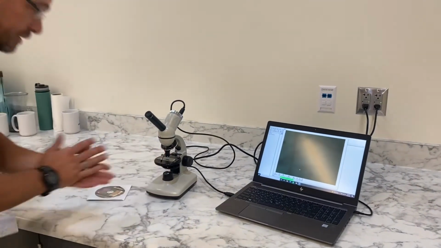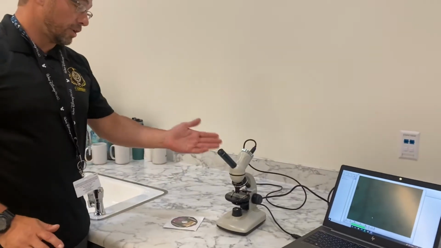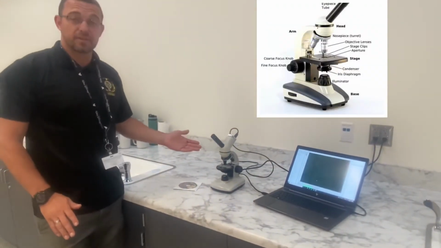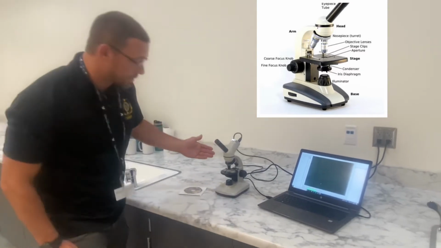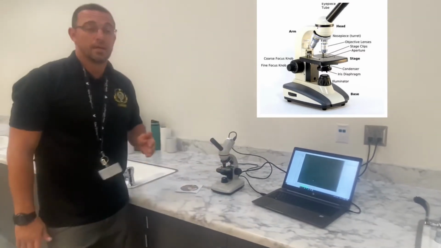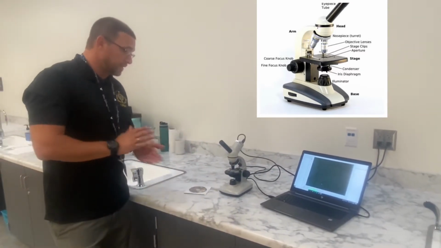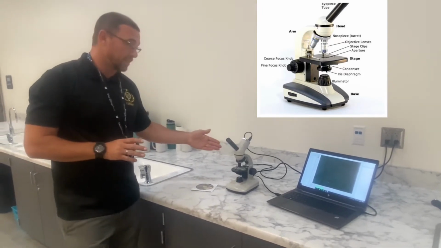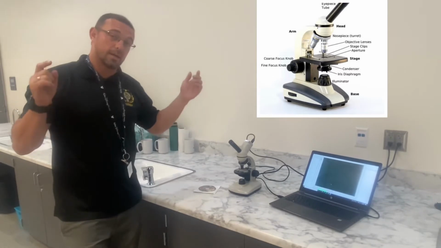You'll be able to look at different magnifications. You have an ocular lens magnification of 10x, and then you have objective lens magnification at 10x, 40x, and 100x. So depending on the specimen you're looking at and the size of viewing that you'd like, you have 3 different options with magnification.